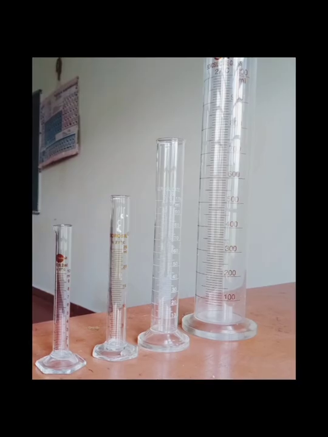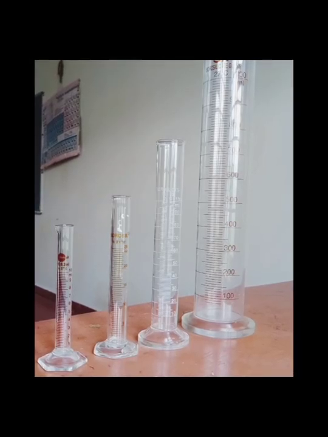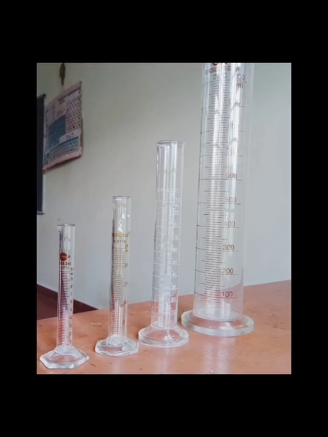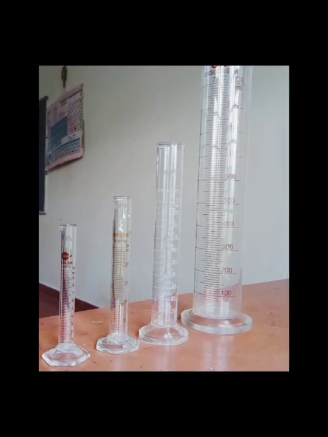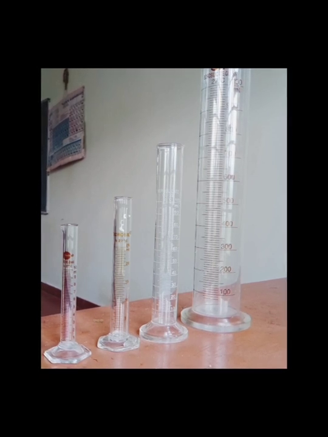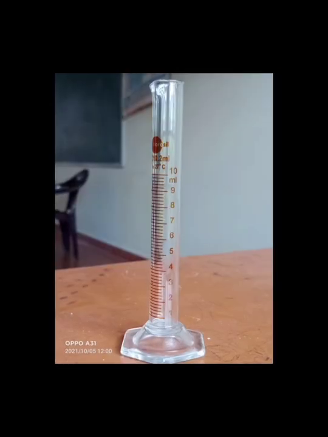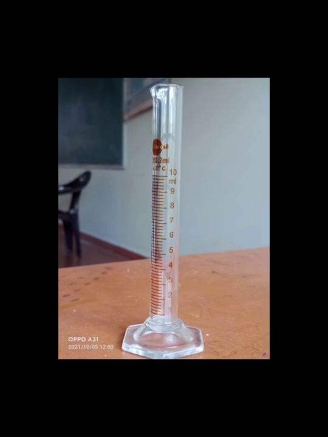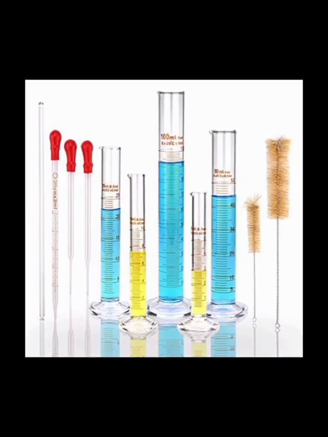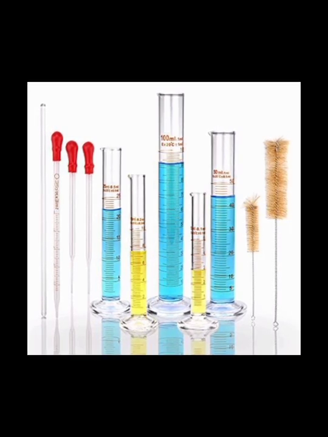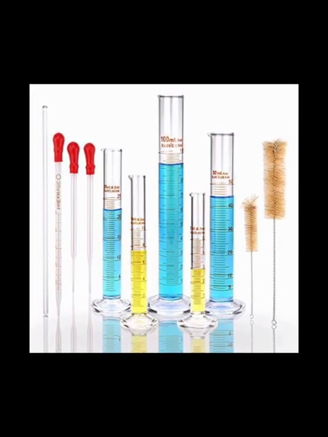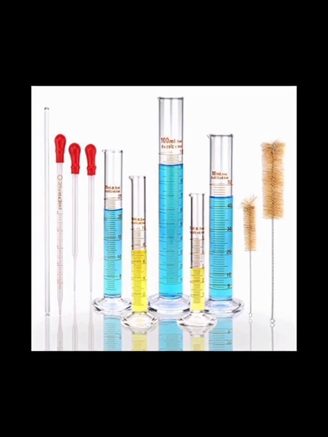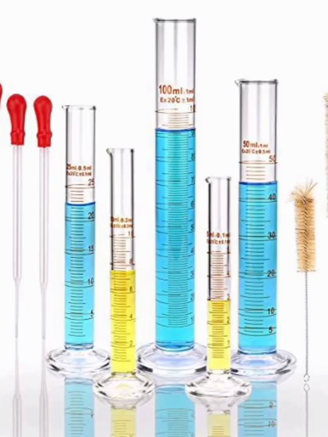Measuring cylinder. A graduated cylinder, also known as a measuring cylinder or mixing cylinder, is a common piece of laboratory equipment used to measure the volume of a liquid. It has a narrow cylindrical shape. Each marked line on the graduated cylinder represents the amount of liquid that has been measured. Graduated cylinders are more precise than laboratory flasks and beakers. Measuring cylinders are also available in different sizes. They can be of 10 ml, 20 ml, 100 ml, etc.